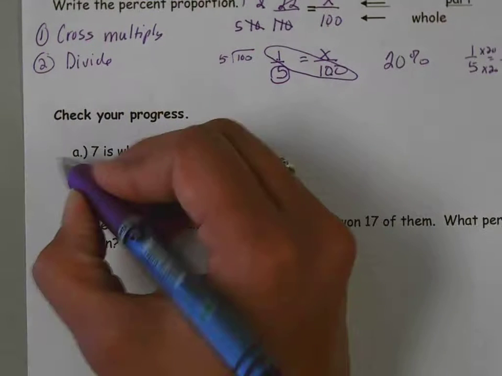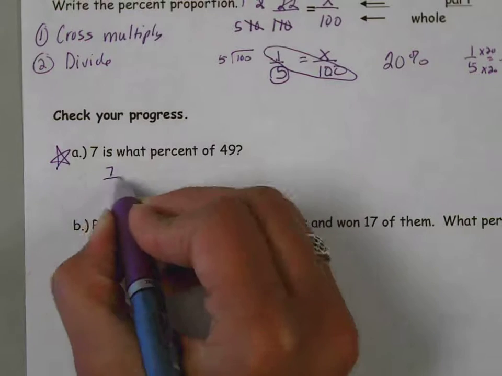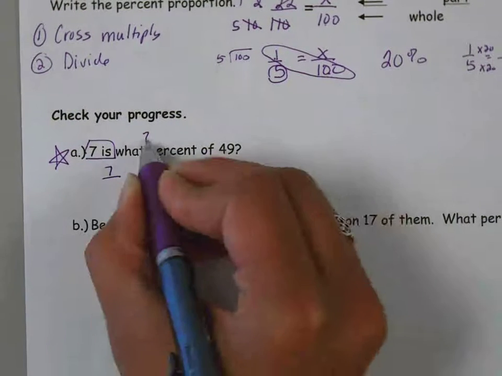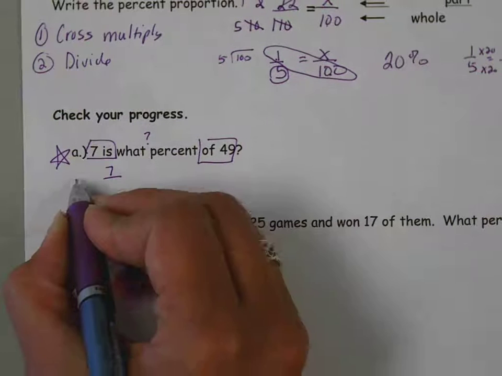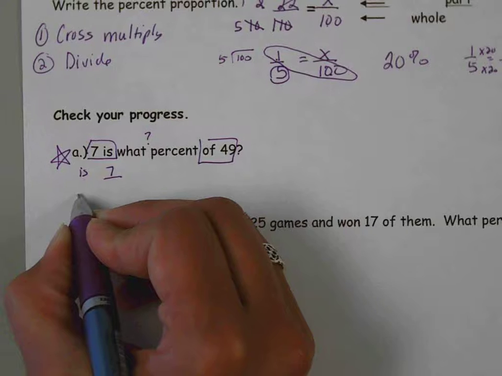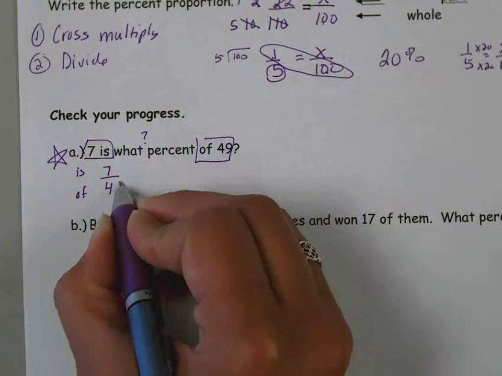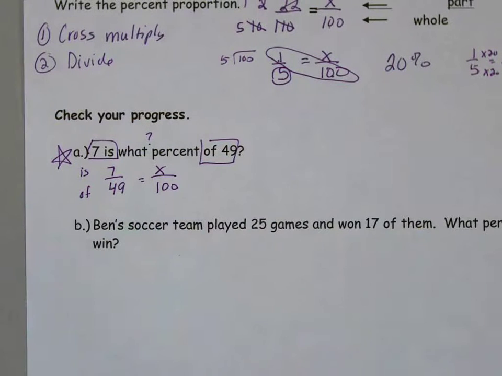I would like for you to try letter A on your own. Go ahead and pause and try it, and then we'll work it out. So 7 is what percent, we don't know the percent, of 49. So 7 is our part, so it goes on top. 49 is our whole. We do not know the percent, so x over 100.